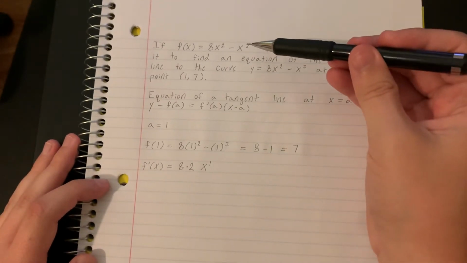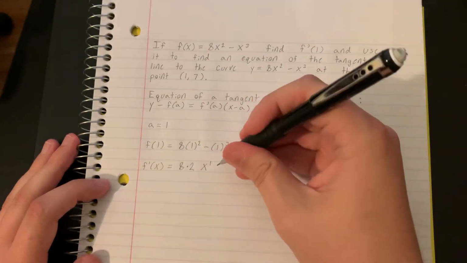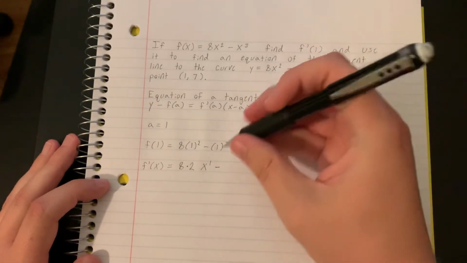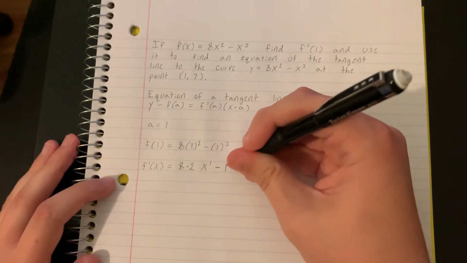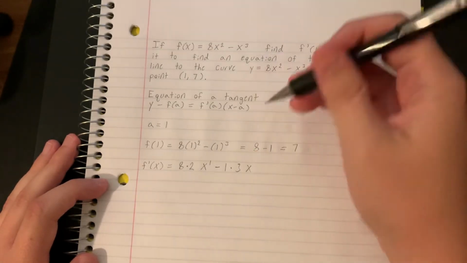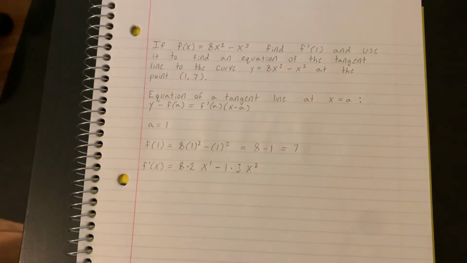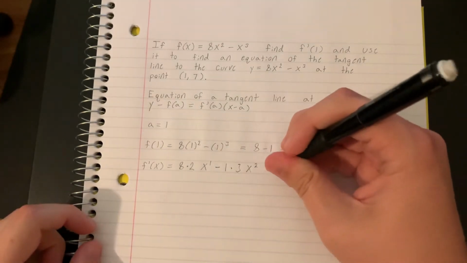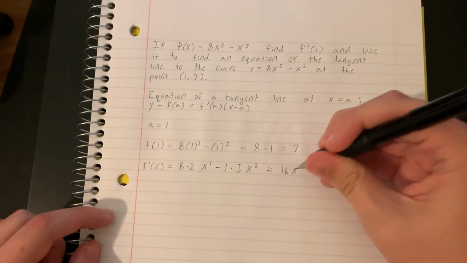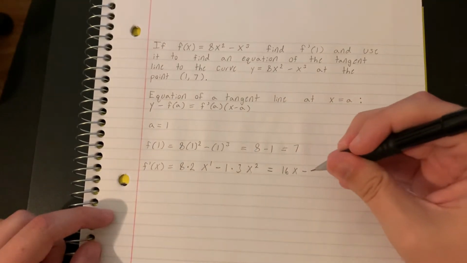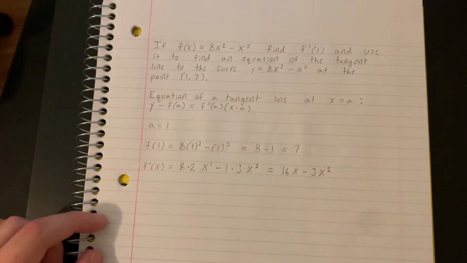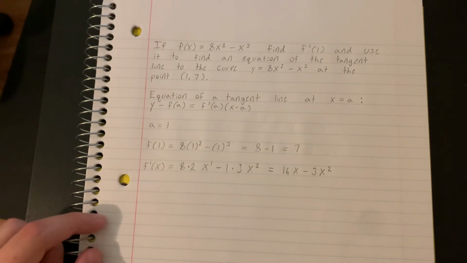And we're going to do the same thing for the negative x cubed. So we take the 3 right here, we multiply it by the negative 1. So let me write that out. Times the x, and we're going to subtract 1 from this 3, and it'll give us squared. So from here, we just got to simplify this, which shouldn't be too hard. 8 times 2 is 16, so 16x to the 1 minus negative 1 times 3, so negative 3x squared. So just like that, we found our f prime of x.